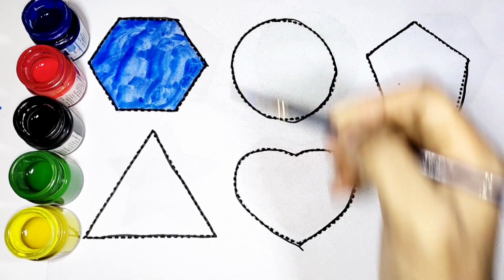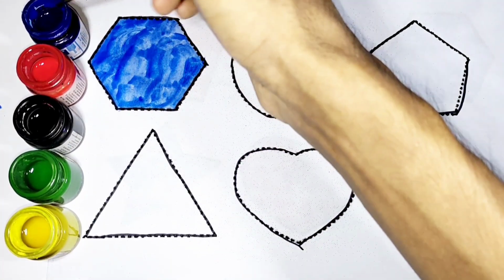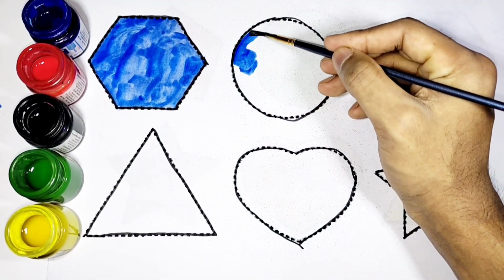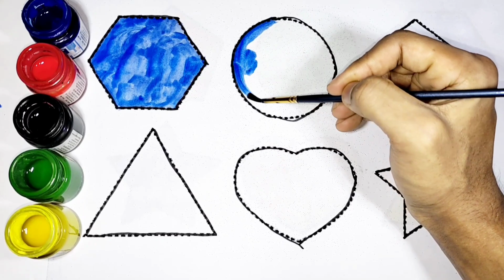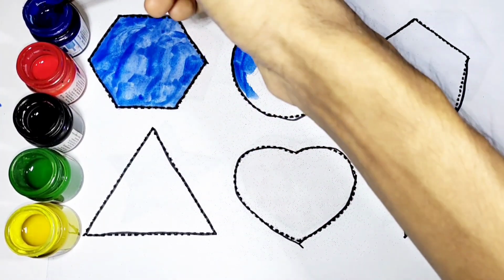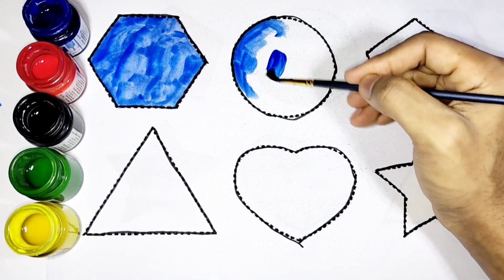Kids, the next one is circle. The shape of circle. We are again using blue color. Now we are mixing and using the color of blue.